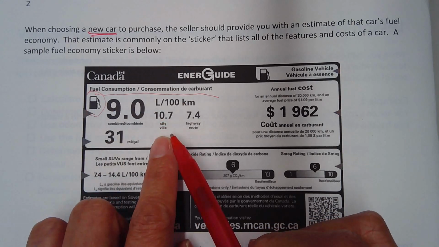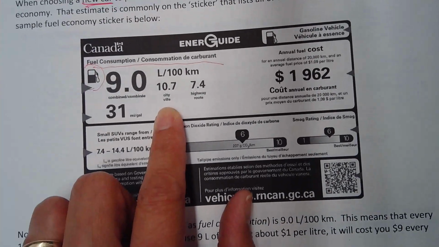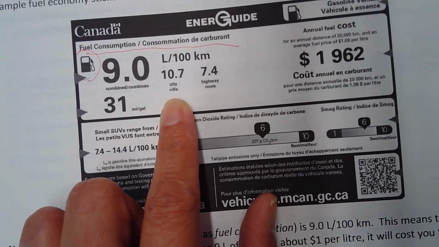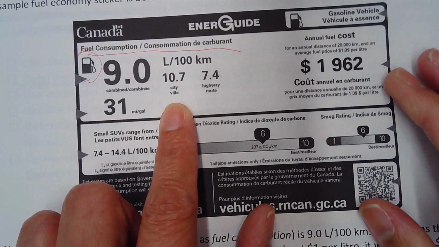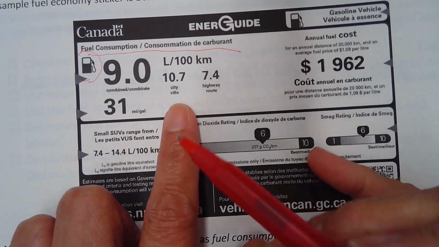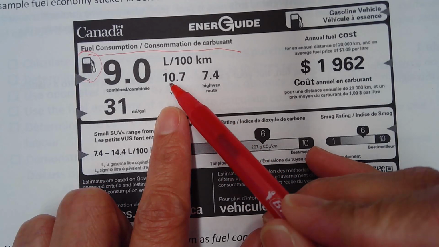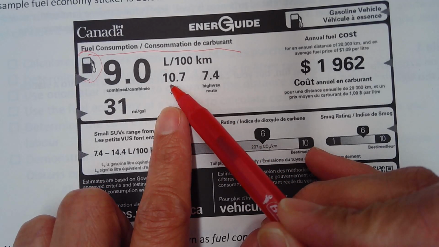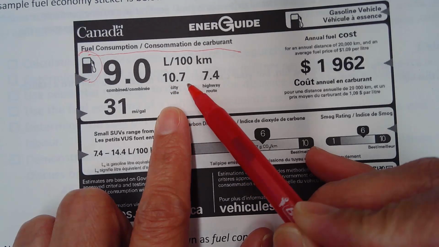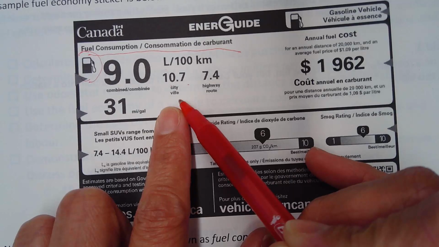Do you notice something here? That's an average. Yeah, combined. Do we notice something in here? City driving will use 10.7 liters per 100 kilometers.